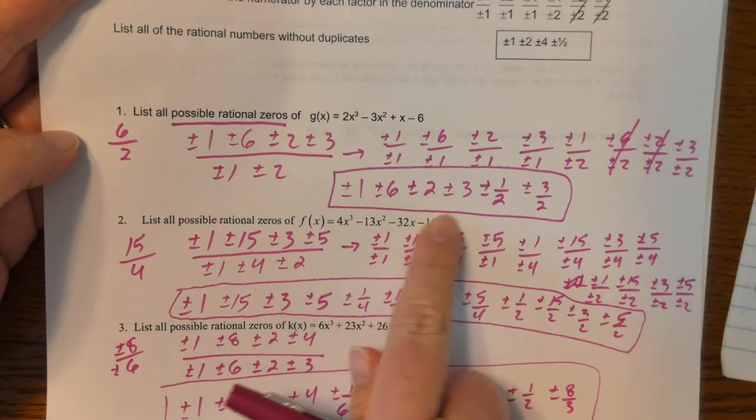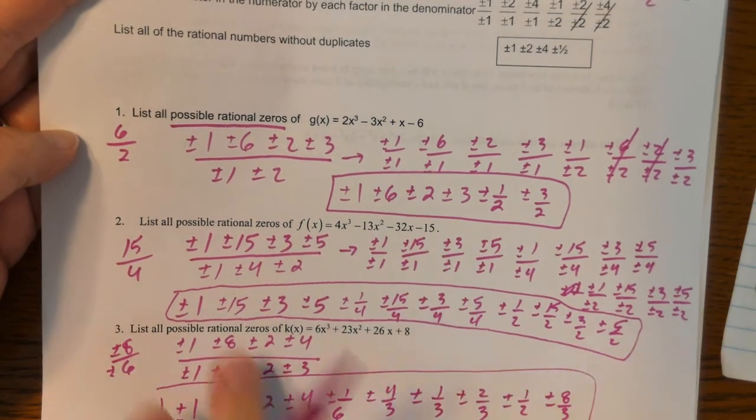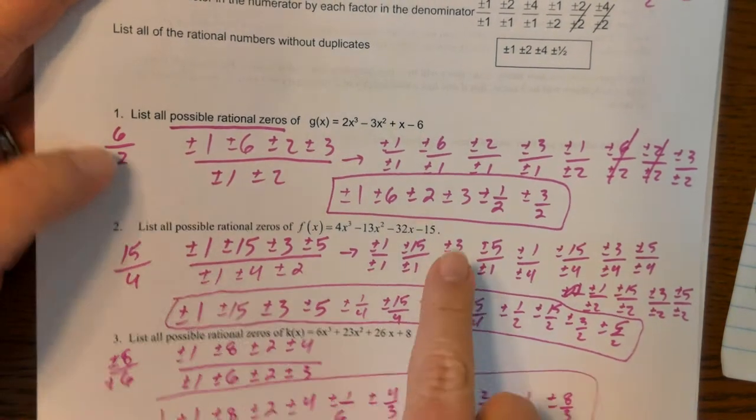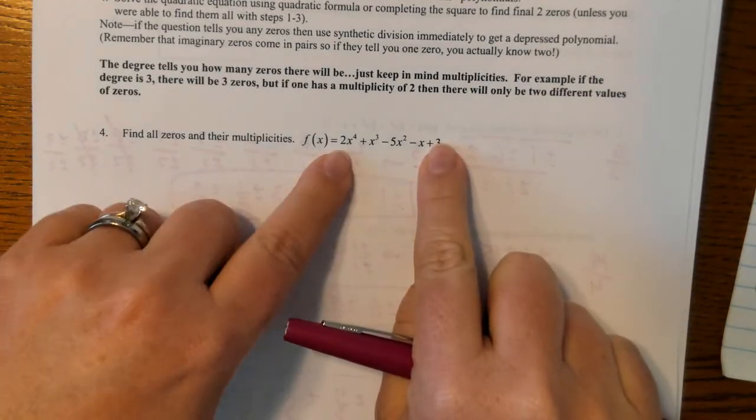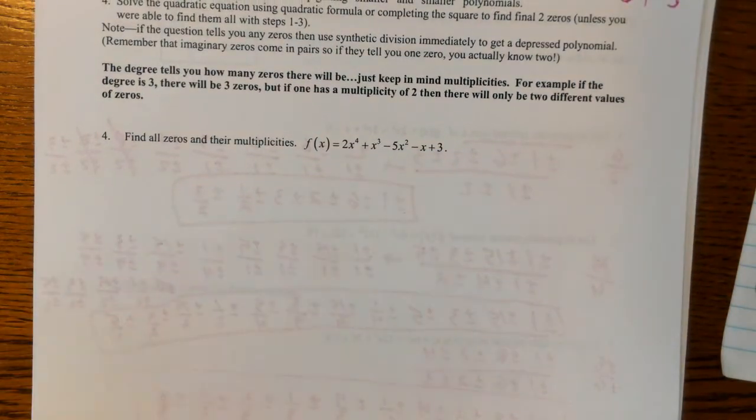And once we have our list of possibilities, we could do synthetic division on those different numbers until we find one that works. Okay? So for instance, I could say, oh, well, what are the factors of 3? What are the factors of 2? And I'm going to do synthetic division until I find something that works.